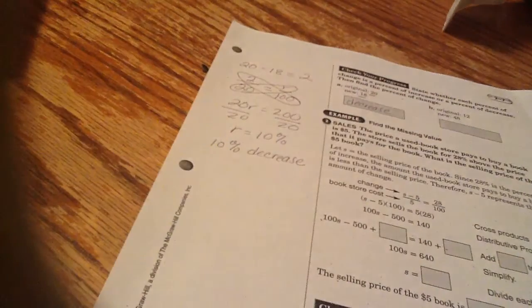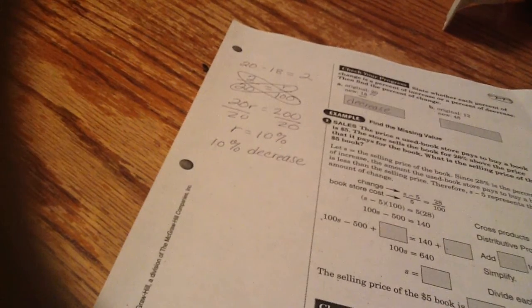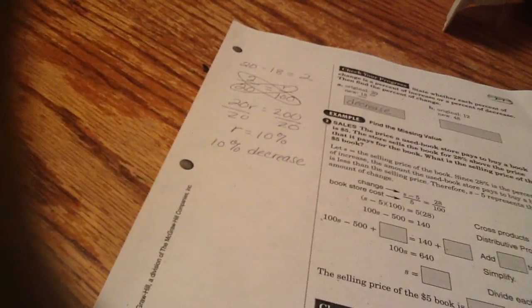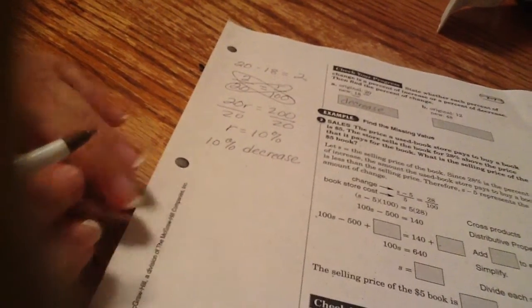We use increase and decrease in sales. That's one example of how we use percent increase and decrease. If you go to the store and they're having a sale and they say it's 30% off, then we can find different values using that percent.